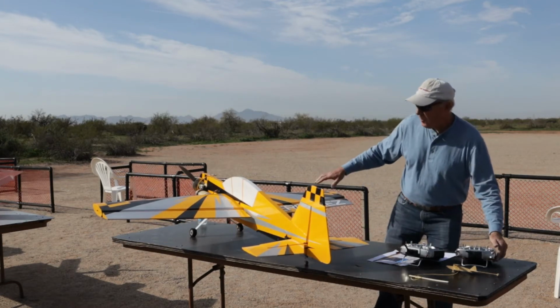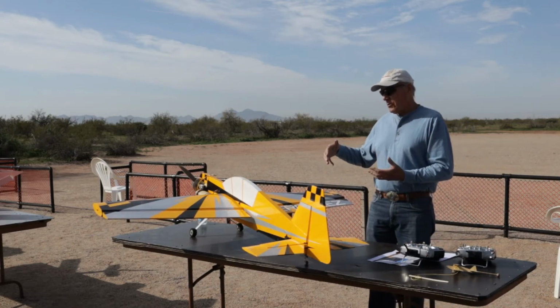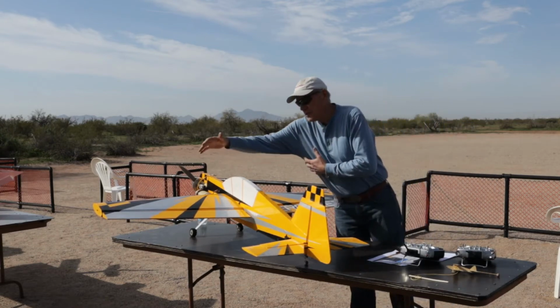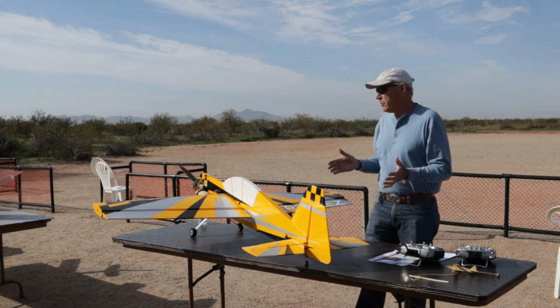On this particular airplane, it's set up to be able to do a lot of 3D things, so I've got a massive control surface and a very large control surface.